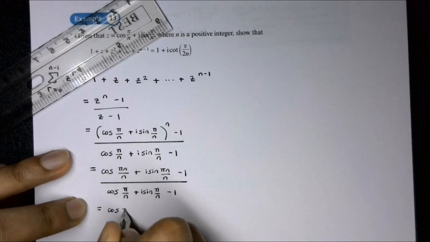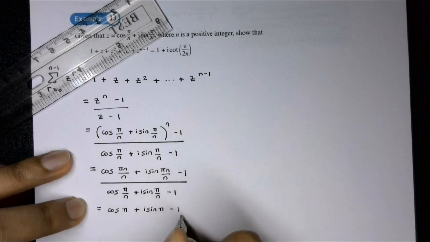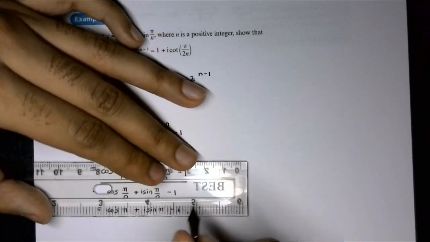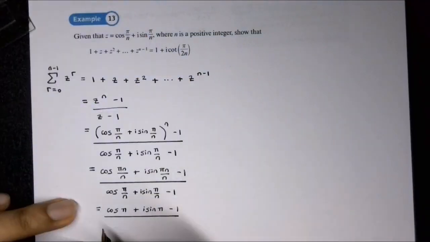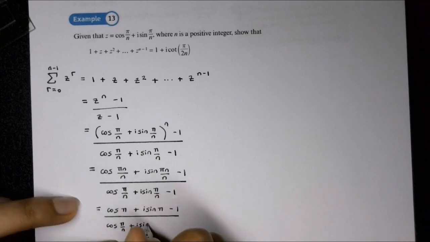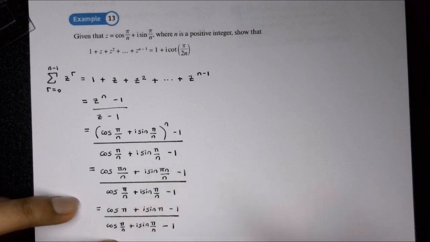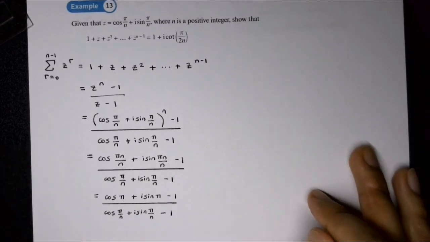So on the top we have the cosine of pi plus i times the sine of pi minus 1. And on the bottom we have cos of pi over n plus i sine of pi over n minus 1. Still, things are looking quite complicated.